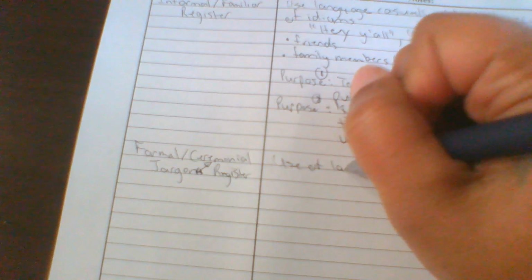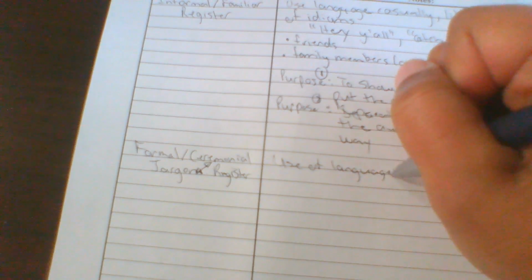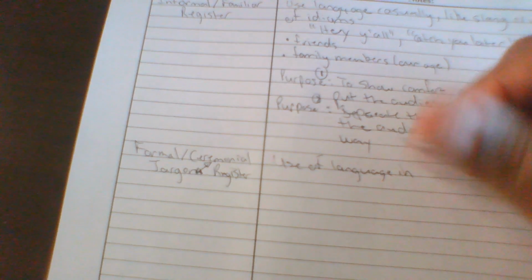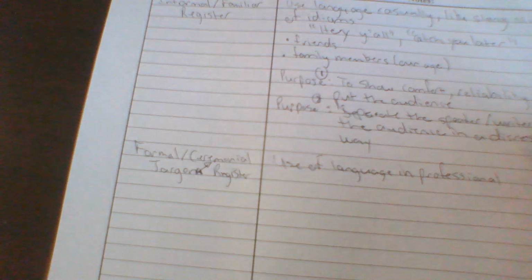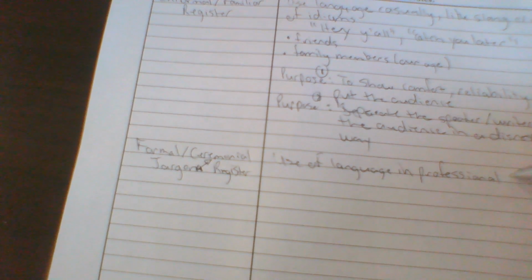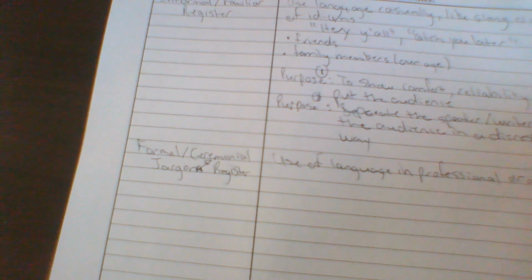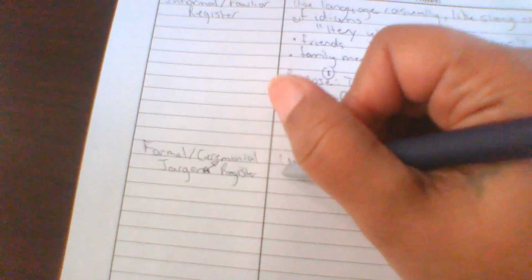It's the use of language in professional settings or academic settings. So it's the way you would speak to a teacher or a supervisor, just someone who you want to show respect to. Okay?